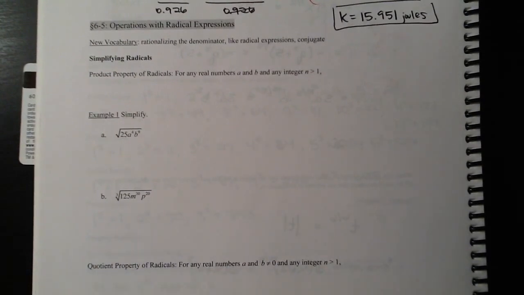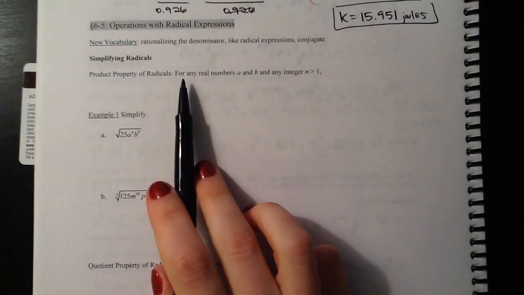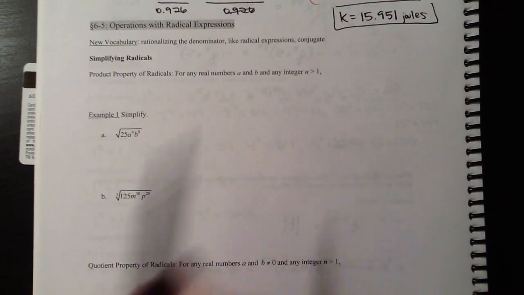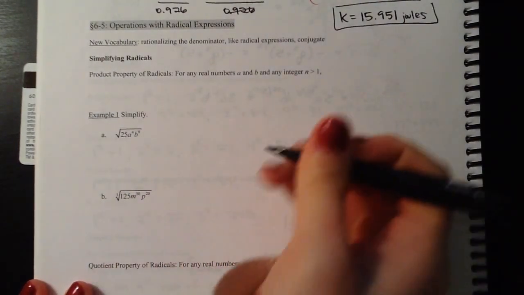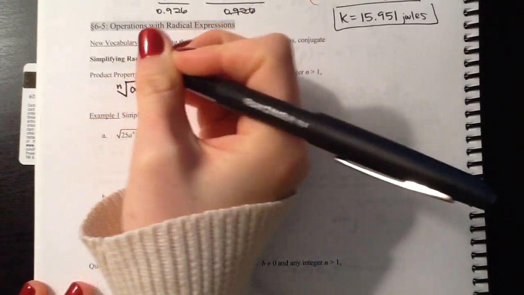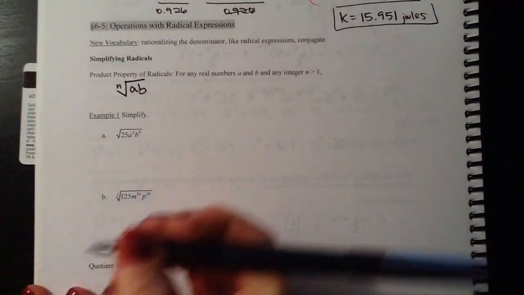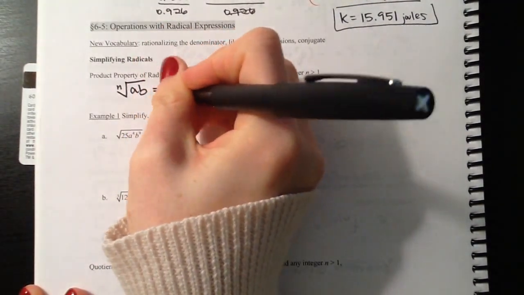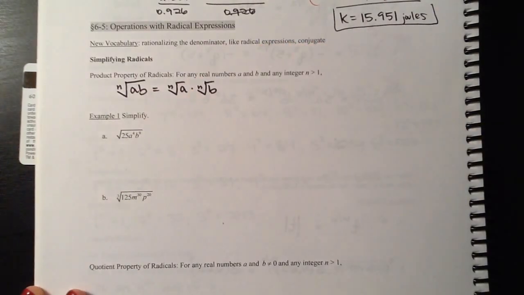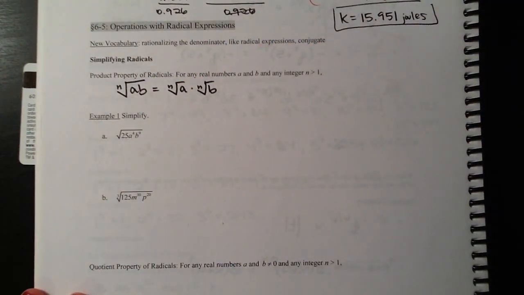First one is the product property of radicals. Goes something like this. We've got real numbers a and b, and then an integer n, which has to be greater than 1. That'll be the index. Like I said, it looks something like this. The nth root of a times b, you can split it up into separate pieces, like the nth root of a times the nth root of b. Okay, so it splits up. You can separate them into two separate pieces and then take the square root, cube root, fourth root, whatever it is, take those roots individually.